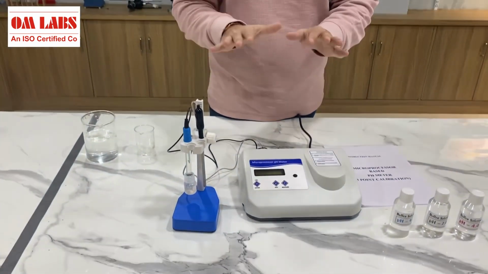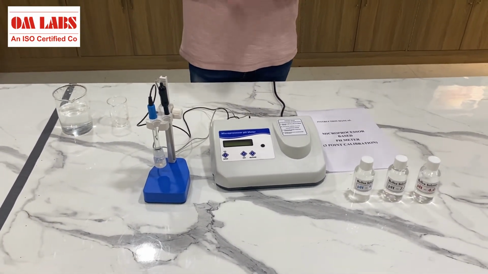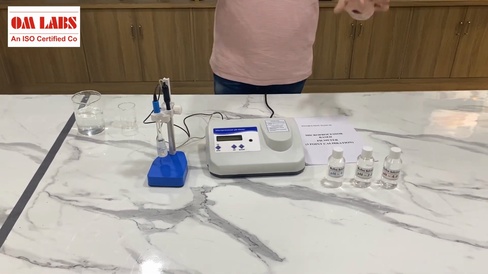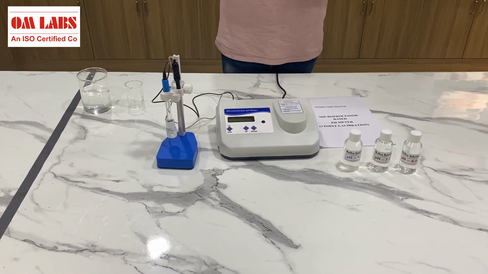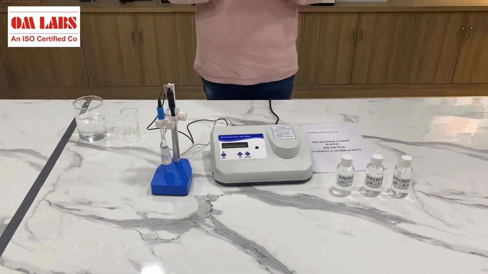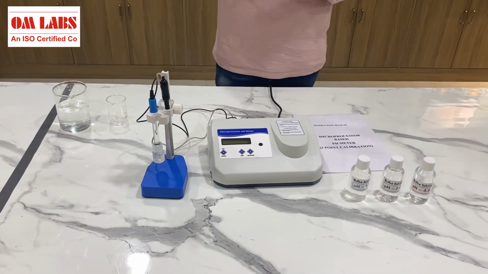Now, as you can see here in front of me, it is a microprocessor pH meter, and as I told you, it is designed following the industrial standards. Now, we will be talking about what parts are contained in this pH meter and how we actually operate it. Before operating it, it is very important that we calibrate it so that it gives us the final measure of the pH in a very efficient and accurate manner. First of all, I would like to show you its parts, and after that we will go to the operation.